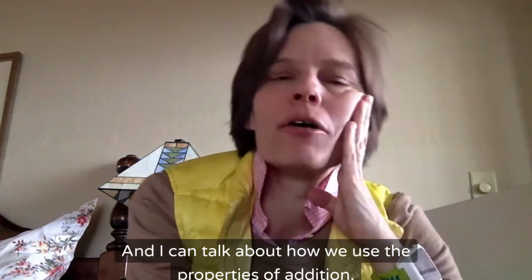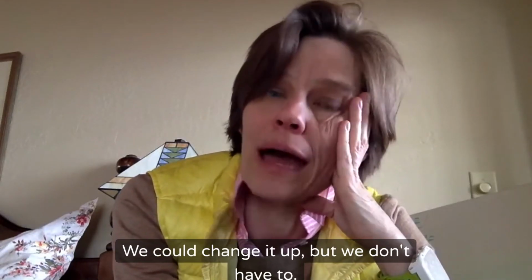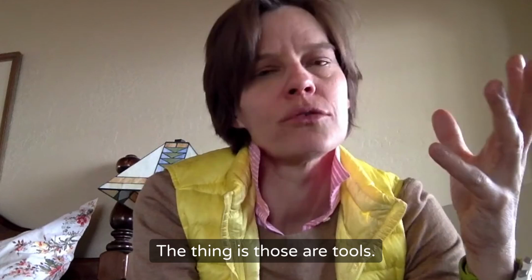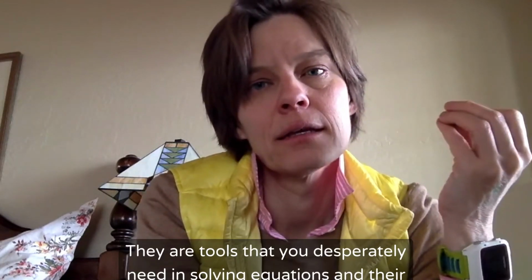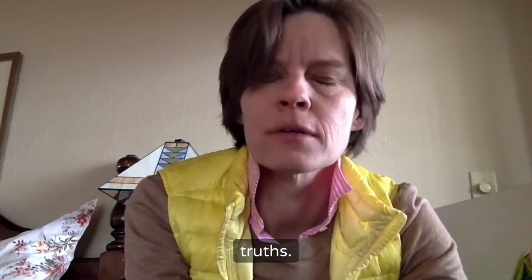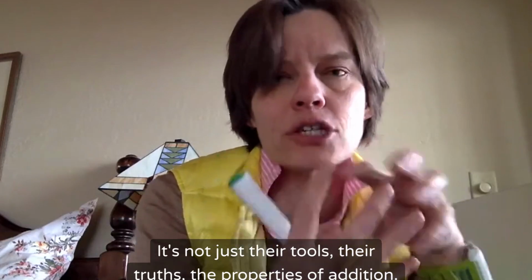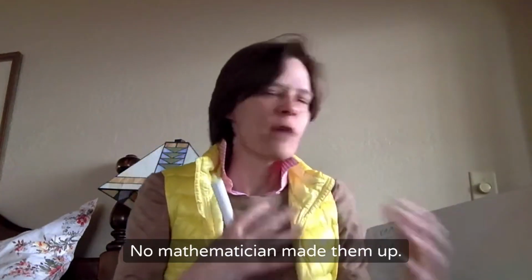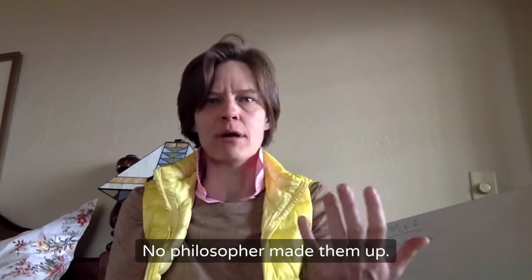And I can talk about how we use the properties of addition. We could change it up, but we don't have to. The thing is, those are tools, okay? They are tools that you desperately need in solving equations. And they're truths. It's not just that they're tools, they're truths. The properties of addition, I didn't make them up. No mathematician made them up. No teacher made them up. No philosopher made them up.